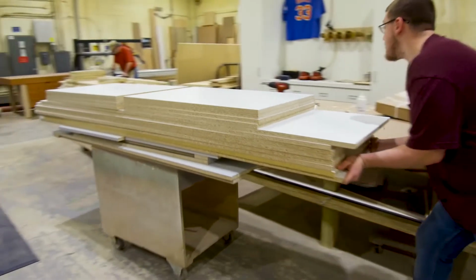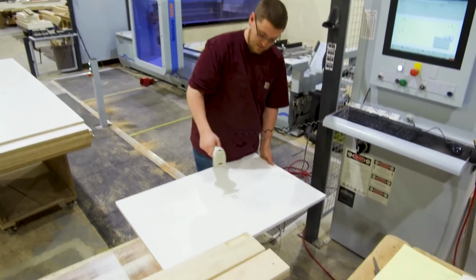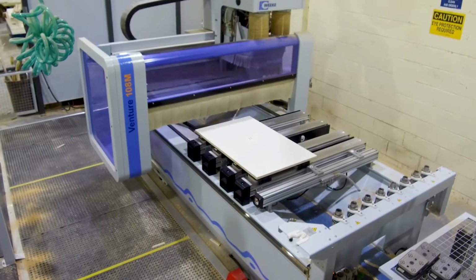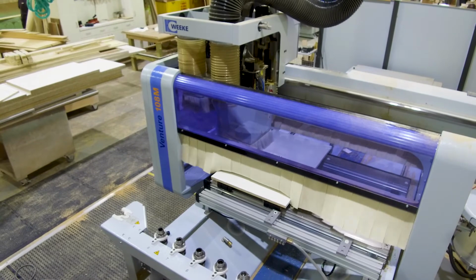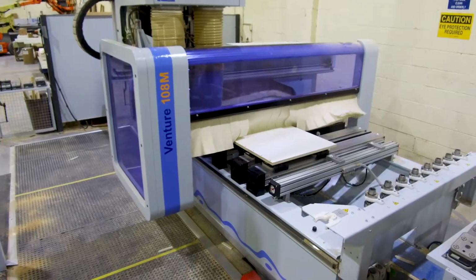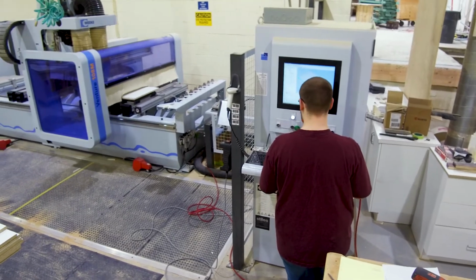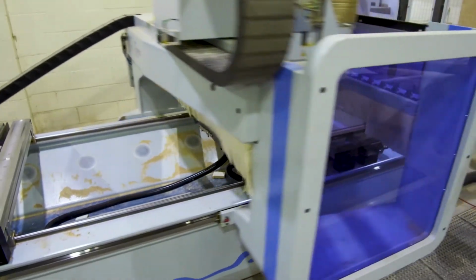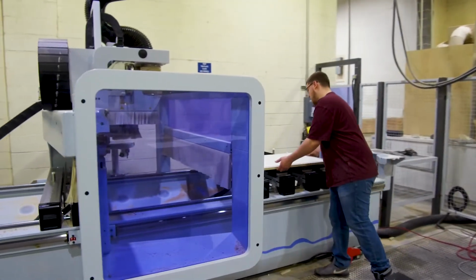After the edge bander, the parts go to our CNC machining center. Parts are scanned to load the correct machining program and are then placed onto the machining center. The machine then automatically drills all the assembly holes and makes any additional cuts and grooves required for assembly. While on the machine, parts are held in place by suction pods which release automatically when the program is finished.